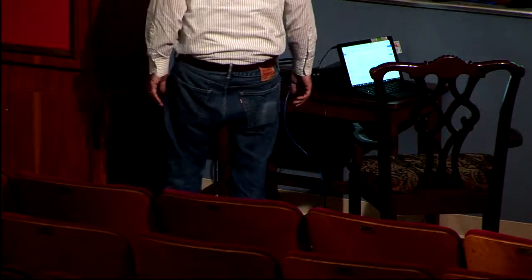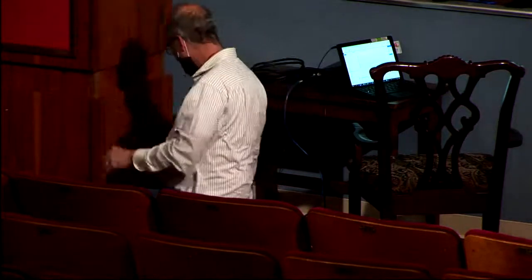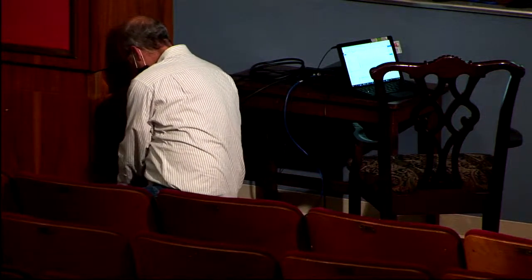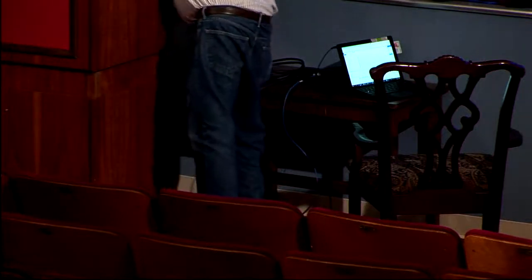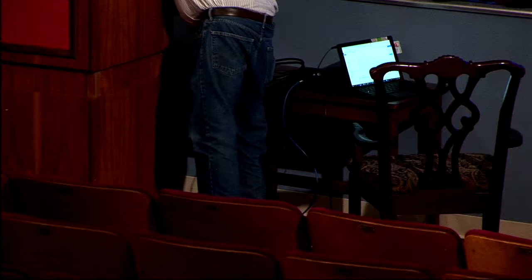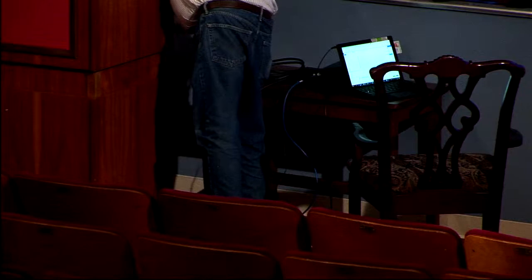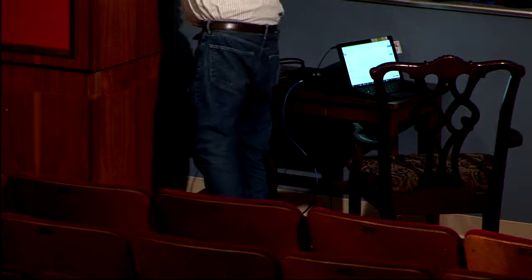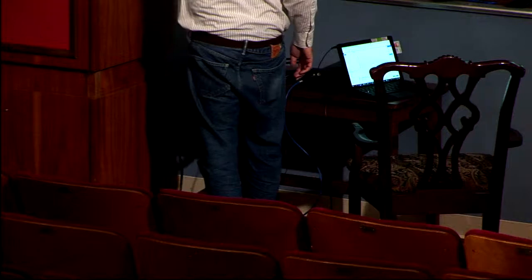I'm going to disconnect it from down here and plug it in. So what about that jack on the side? Maybe that one's better. Right. Nope. Okay. Did that help? Nope.